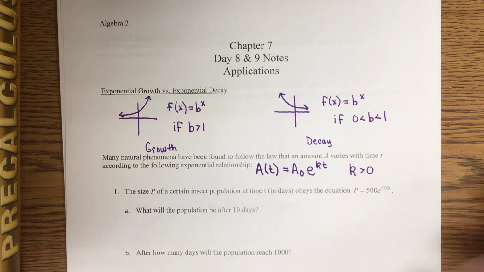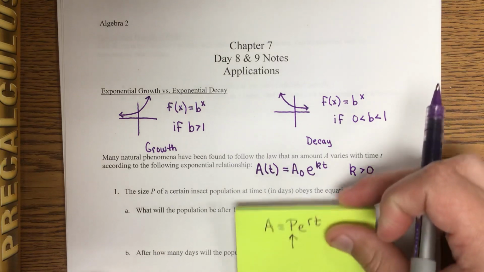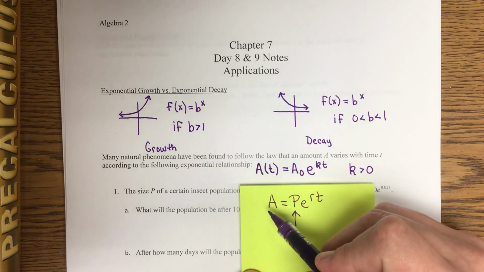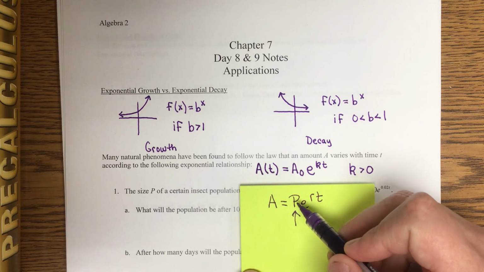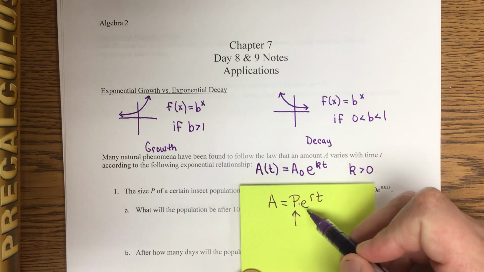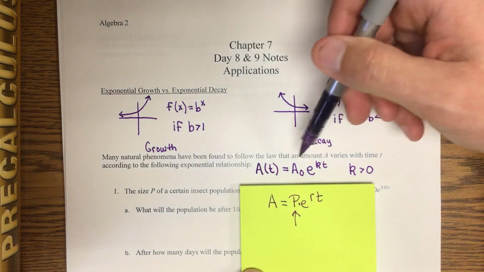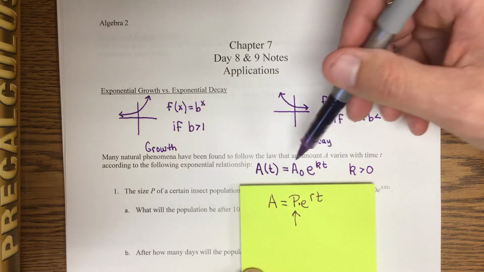It looks different, but when we did investments, we had the PERT formula. The amount equals P times e raised to the rt power. This is the exact same model, but it just uses different variables.